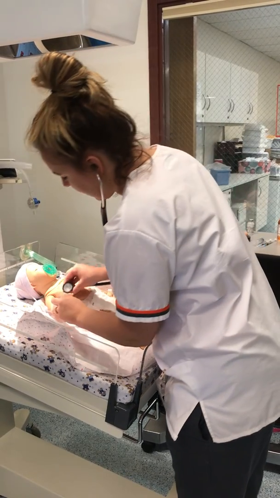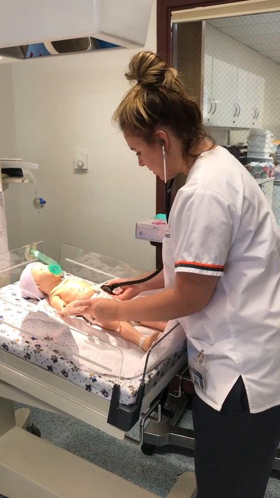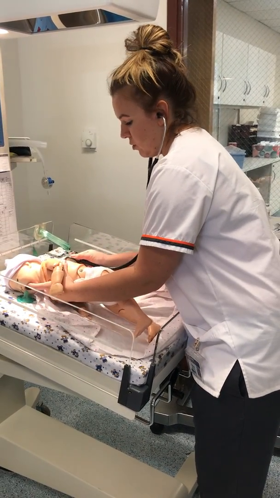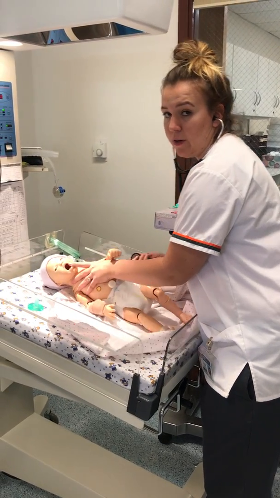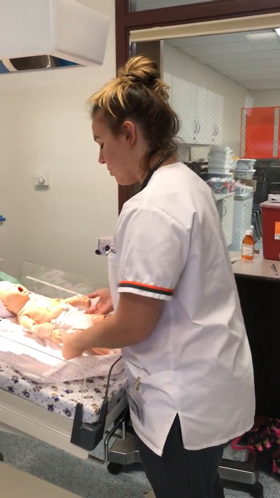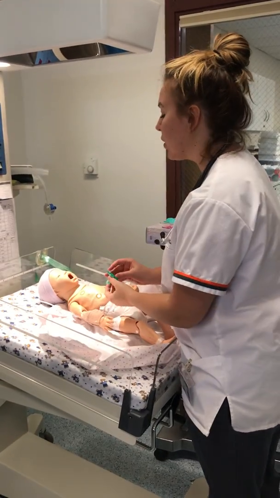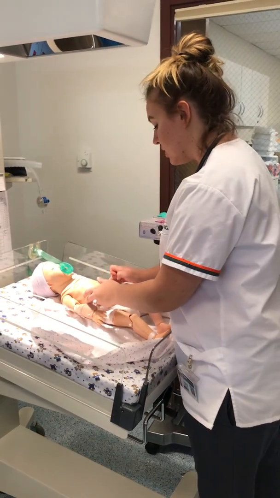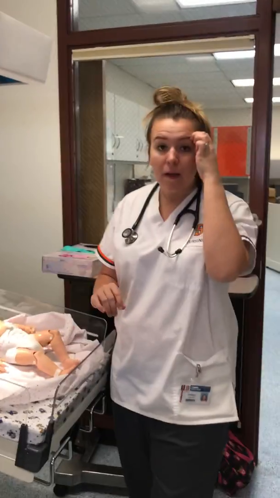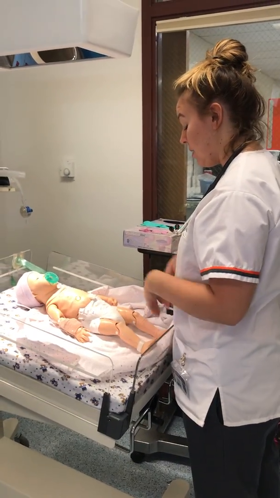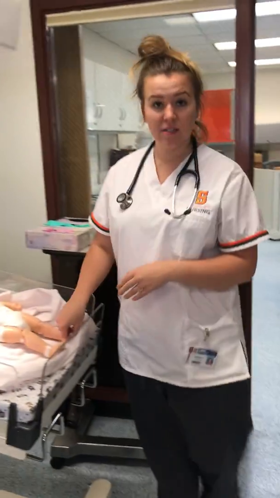Then I would do 2 on the sides. And then I'm just going to roll my baby over and do 6 bilaterally down the back, 3 on each side. So at this point, I'm also going to be assessing for cyanosis, seeing if there's any grayish or bluish color around the mouth, on the toes, or on the fingers. I'm also going to be assessing the work of breathing, if there's any retractions going on, any nasal flaring at this point.